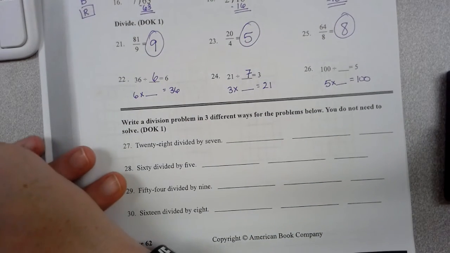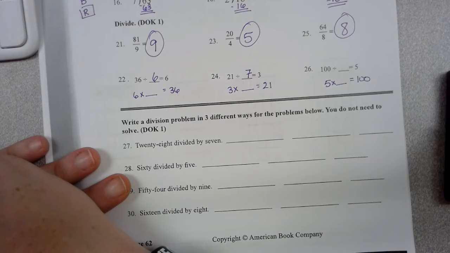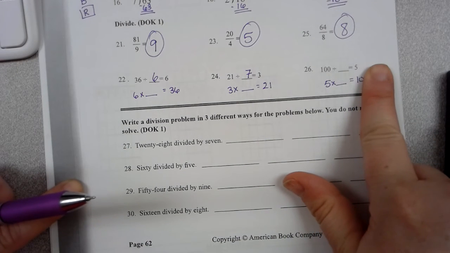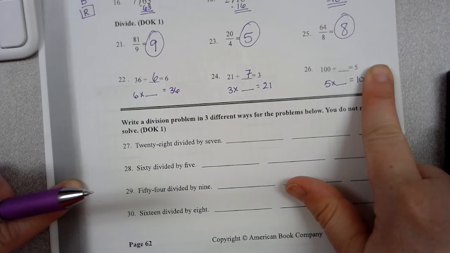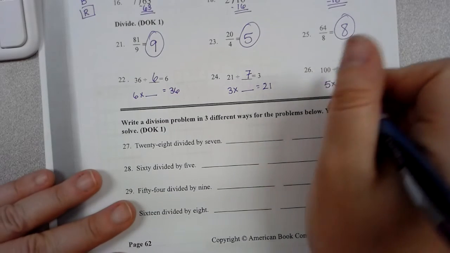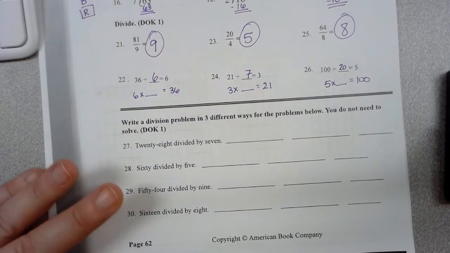What times 5 gives me 100? Okay, let's do this. If I didn't have that extra 0 there and I just said 10, what times 5 gives me 10? You would say 2, right? Well, I'll have an extra 0, so you just append a 0 to the end and you get 20.